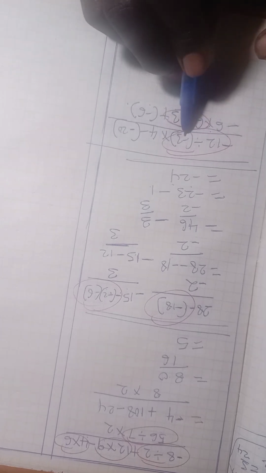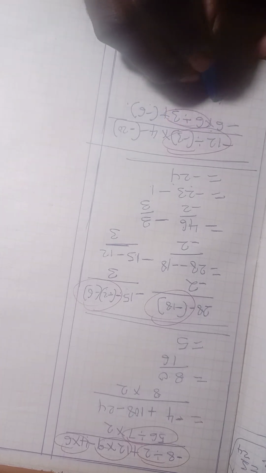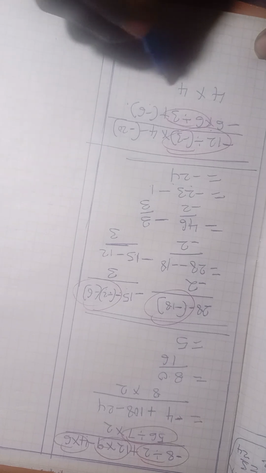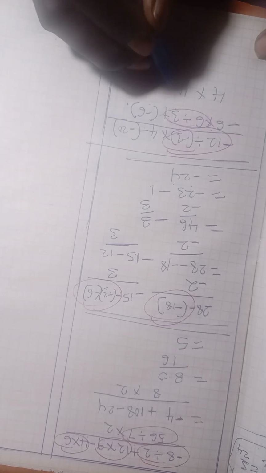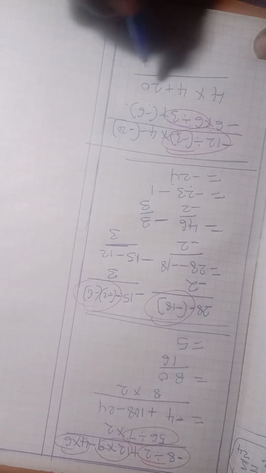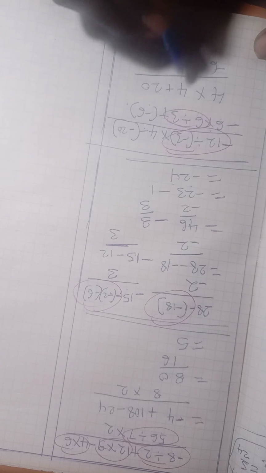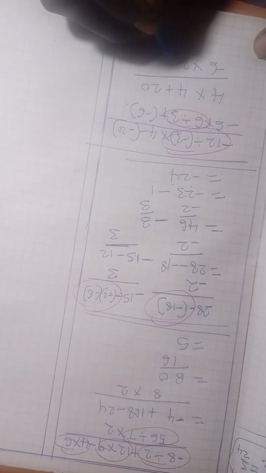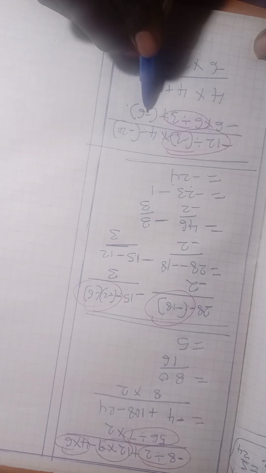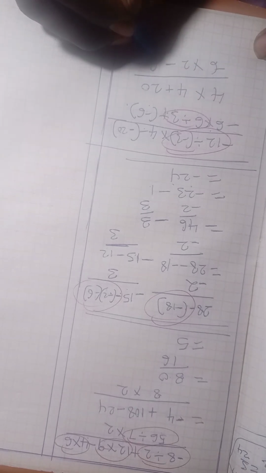-12 divided by -3 will get a +4, multiplied by this 4, and then this negative and negative becomes a plus 20, all over -6. This divided by 6 divided by 3, you get 2 multiplied by 2, plus minus this plus and negative becomes a negative -6.